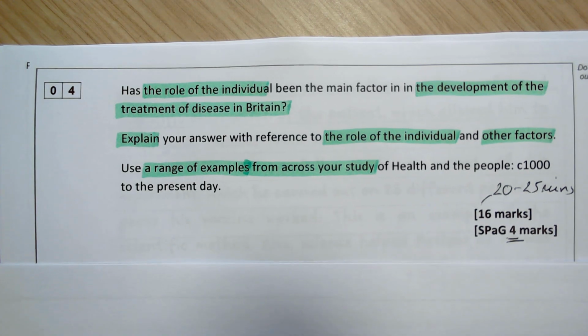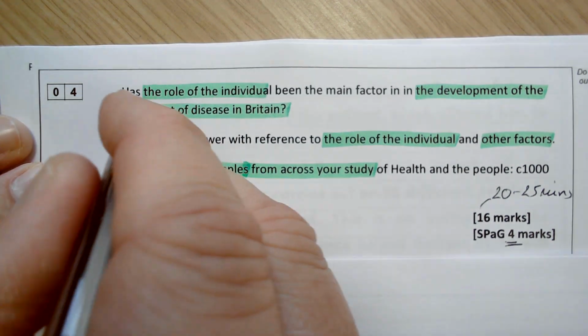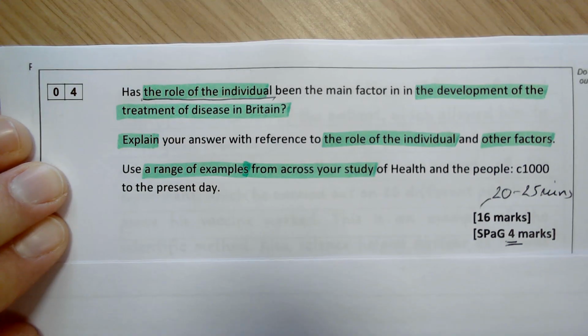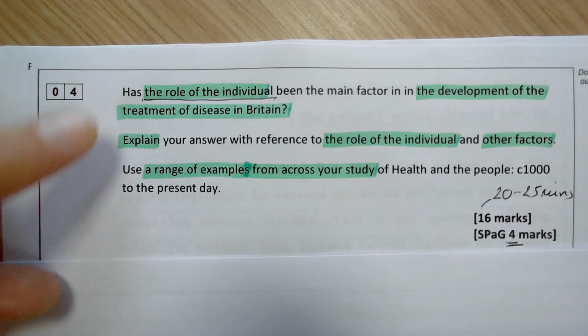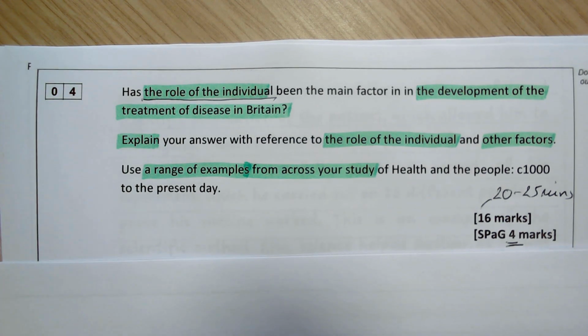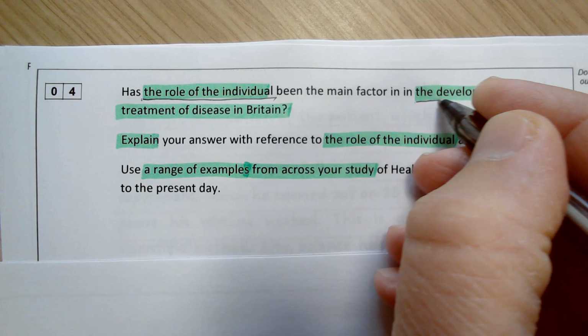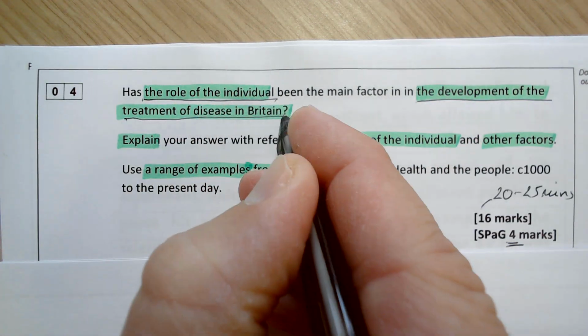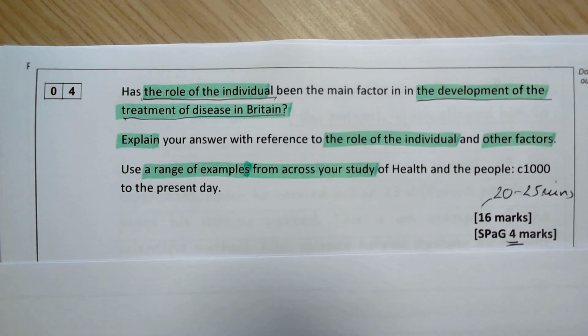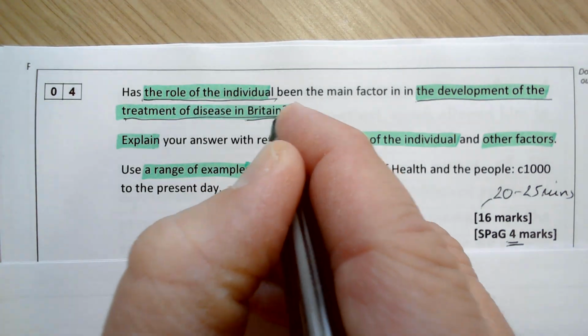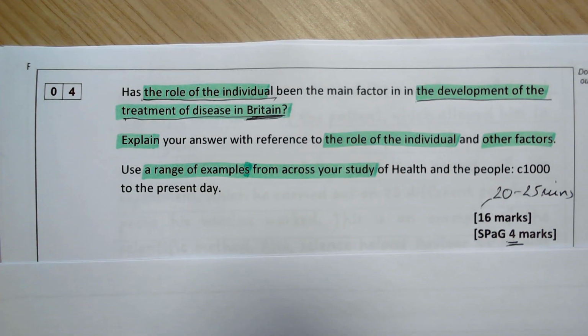Now, it's worth having a close look at what the question is asking us to do. First of all, we note that the main factor is the role of the individual, which means that if I'm aiming for anything higher than a level 3, that is what I'm going to start with. The focus of the question is the development of the treatment of disease. So I'm not looking here at the causes, although that might be part of it, so how they looked to find the causes of disease. I'm looking at how they treated disease. And not to forget that I have to include Britain in my study.